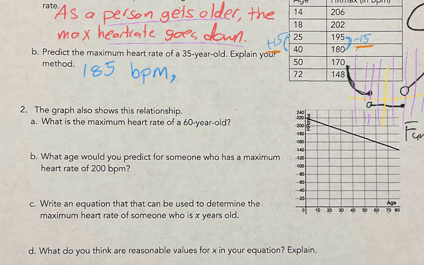This is how much our graph runs. Yeah, it's a slope. We rose negative 15. We ran 15, which means that's negative 15 over 15, which is negative 1.